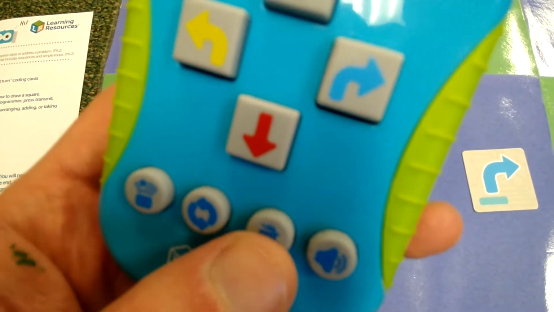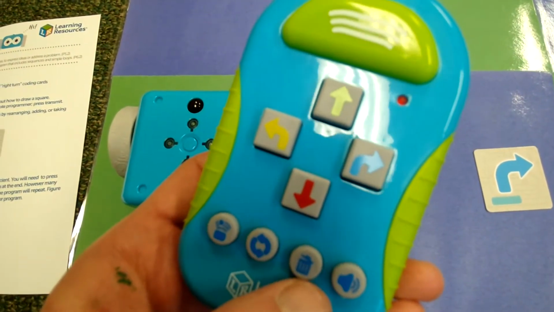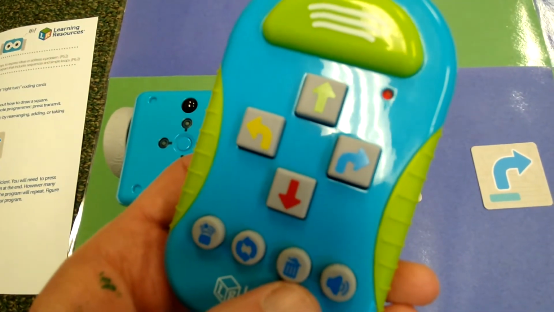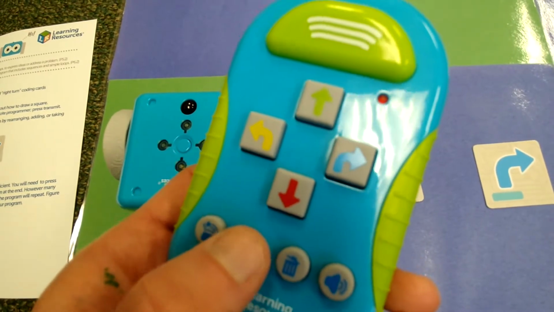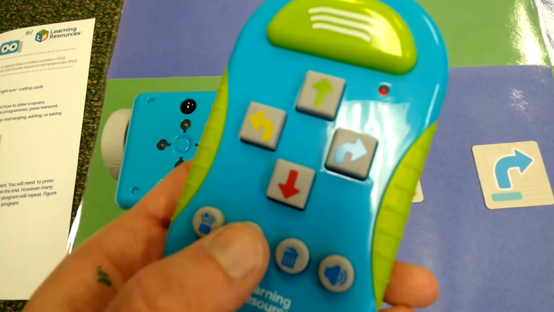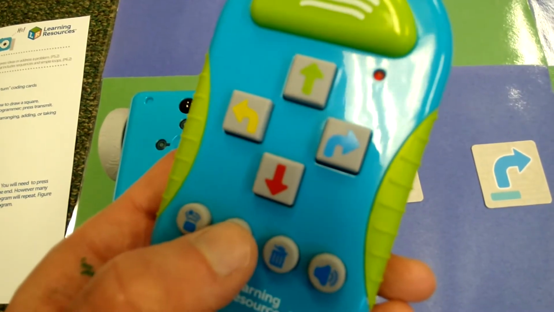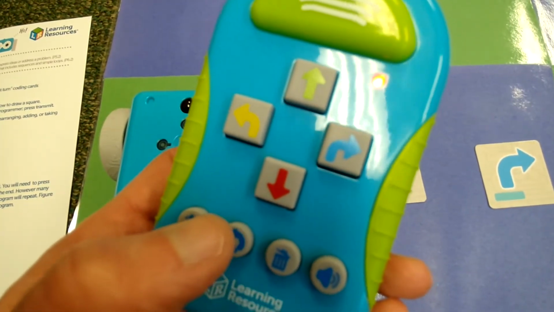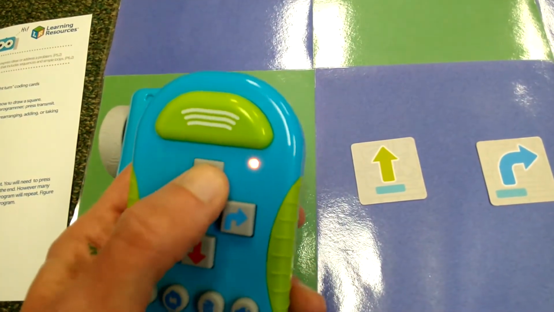The first thing we're going to do is push that delete button to clear the program that we previously had. And we're going to go ahead and push that forward. We're going to push that loop button first because we're doing a special function. The special function is looping. So we need to push that one time in the beginning. Okay, we did that. And now we're going to push that forward button.